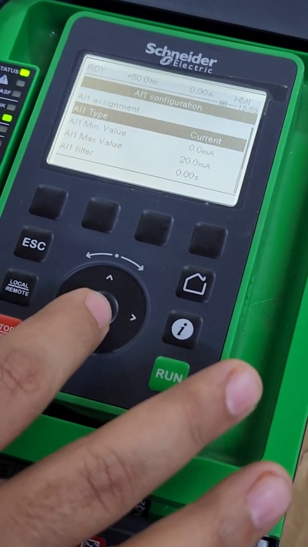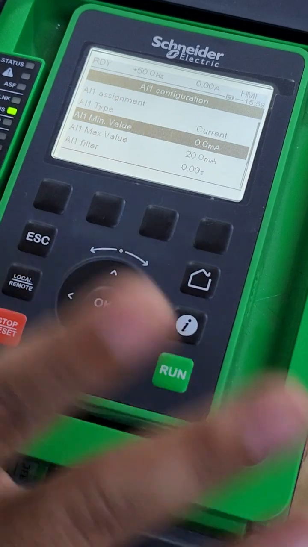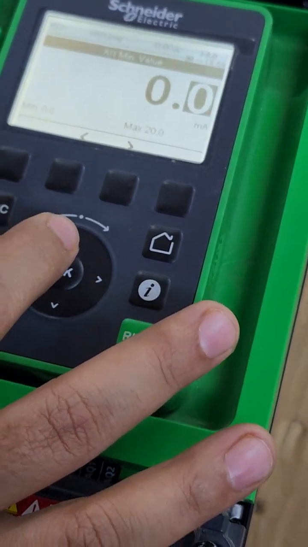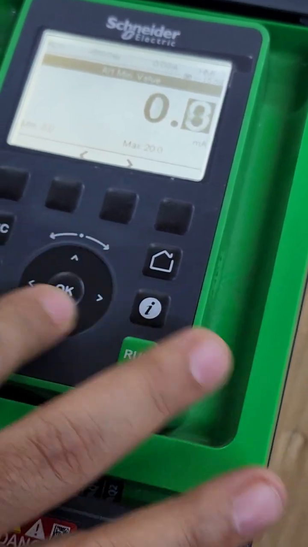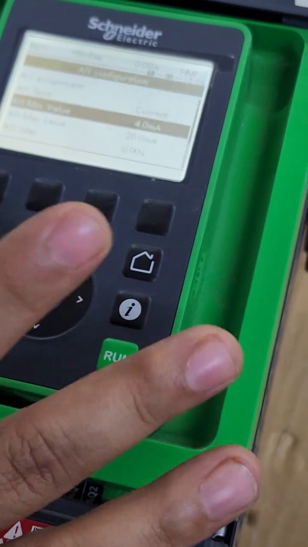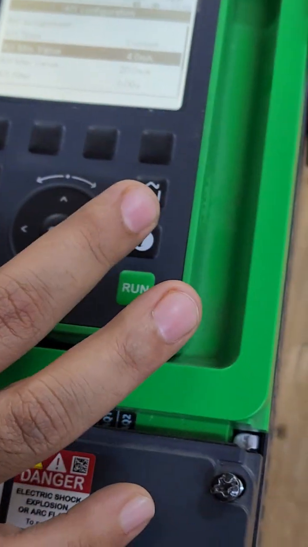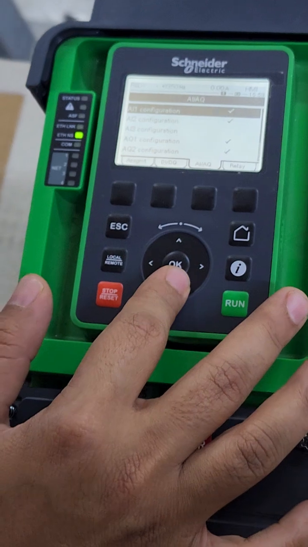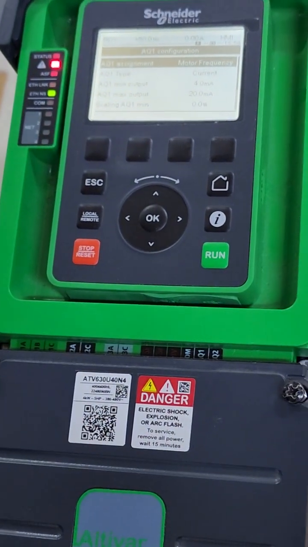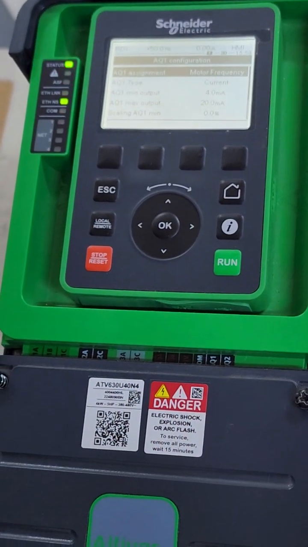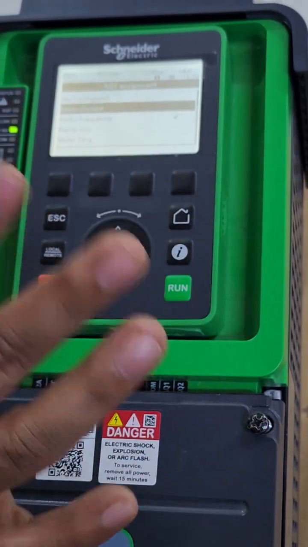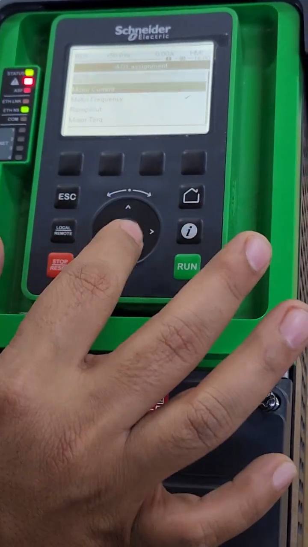And for current, if you require 0 milliamps, it means 0, or else for 4 milliamps you need to change. So based on that, 4 to 20 milliamps it will operate. Like that, for analog output, you can set either motor frequency, motor RPM, motor current, anything else, whatever you require, as mentioned here. Generally, in common, motor frequency is a must.